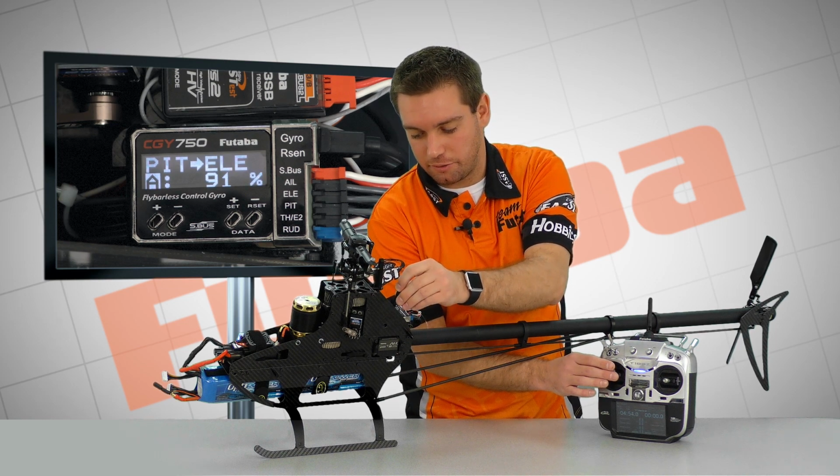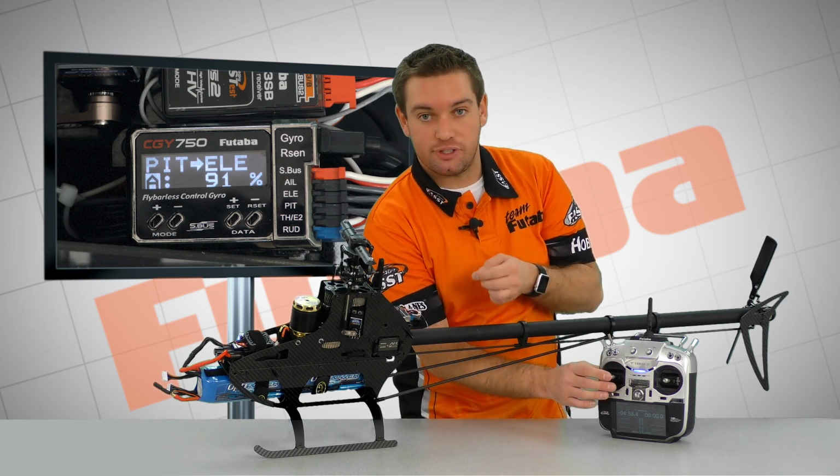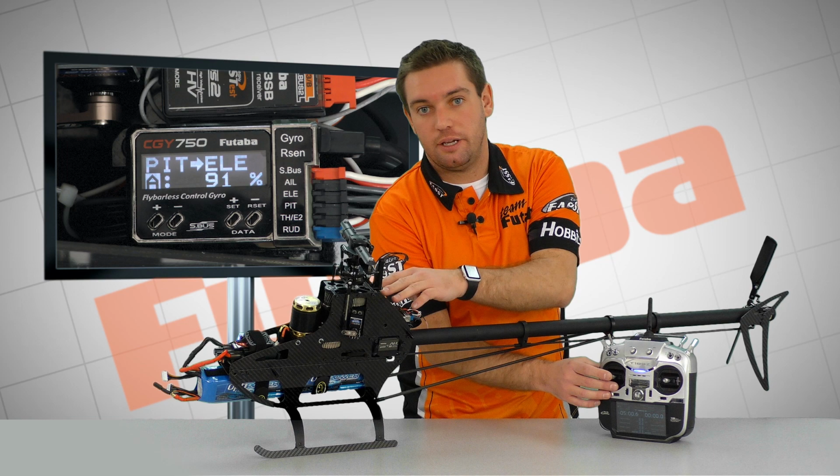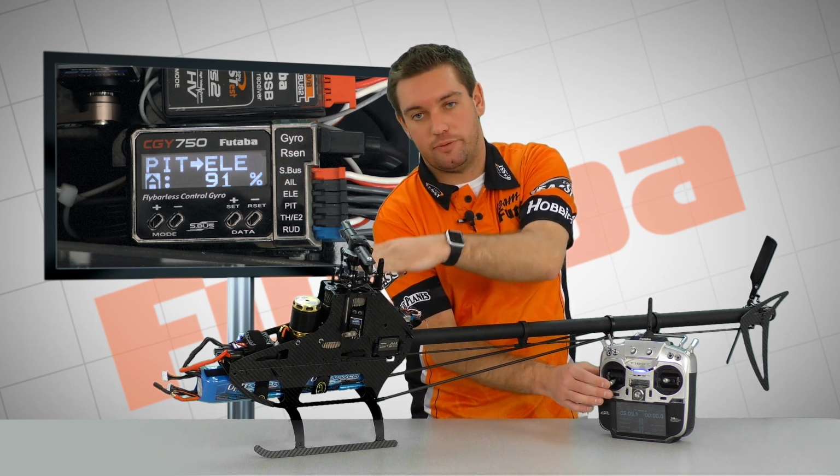So the next parameter we'll go to is pitch to elevator. It's the exact same thing. At middle stick, your neutral values are setting these. As you go high and low, make sure that your swash plate is moving perfectly flat as you move it up and down.